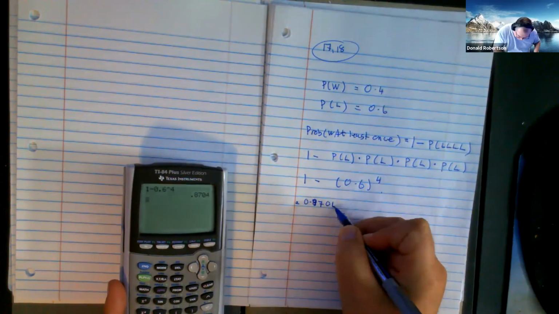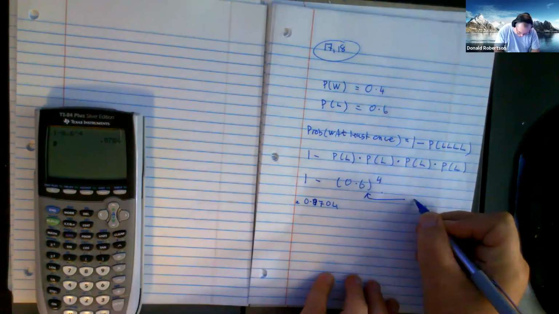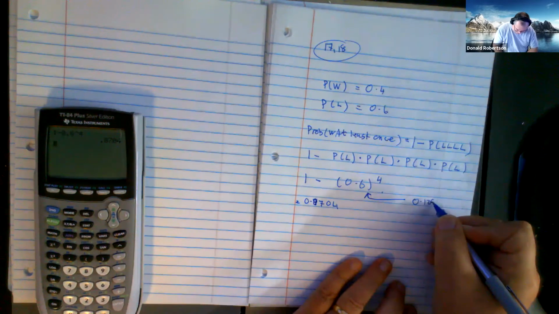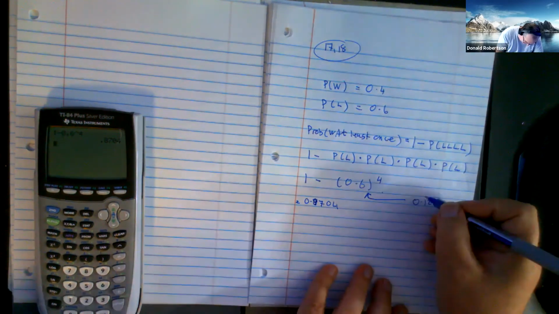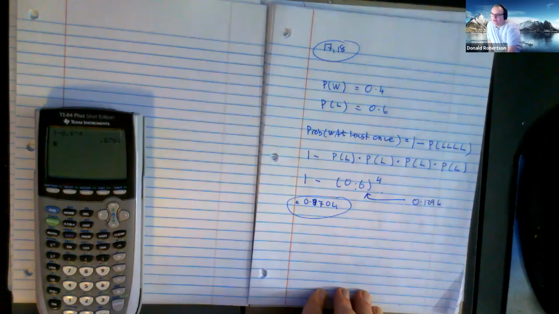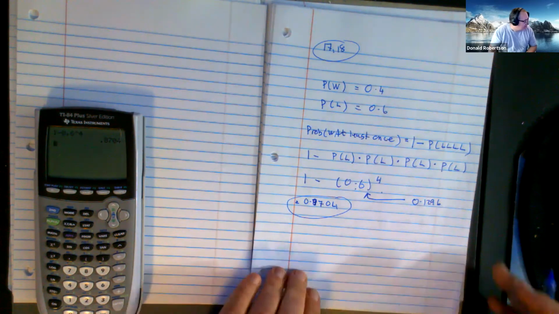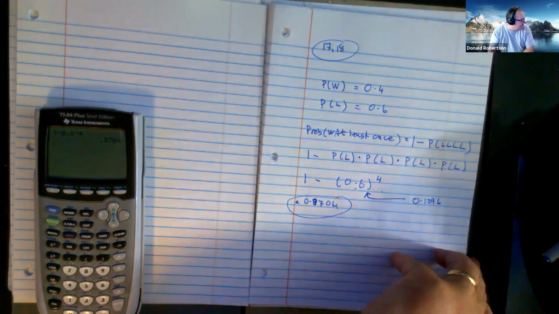That gets you 0.8704. What you did was you only found that guy, and that's the 0.1296. But if you take that and do 1 take it away, there's the right answer. So you were almost there. You just didn't take it away from 1. So you were on the right track for that one. Let's look at 18 then.